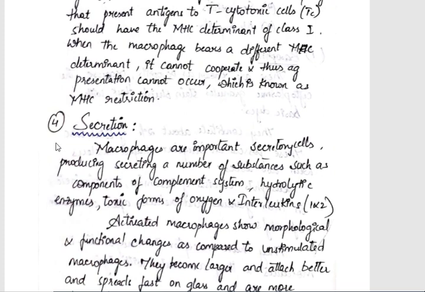And then coming to the fourth function, secretions. These macrophages also secrete a number of substances such as components of the complement system, hydrolytic enzymes, some toxic forms of oxygen, and even the interleukins. So this is how they are also involved in protecting the human body from different types of antigens or infectious agents. So this is the first type of system that we have discussed: macrophages, the mononuclear phagocytic cells.